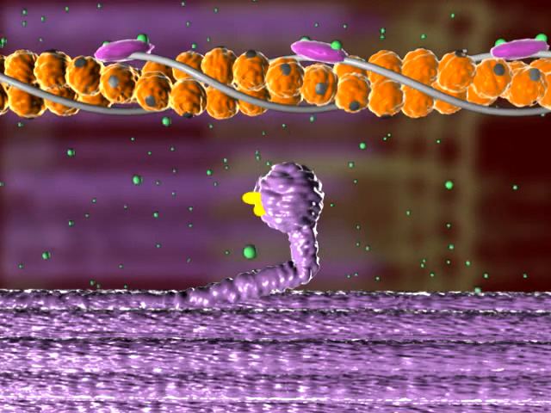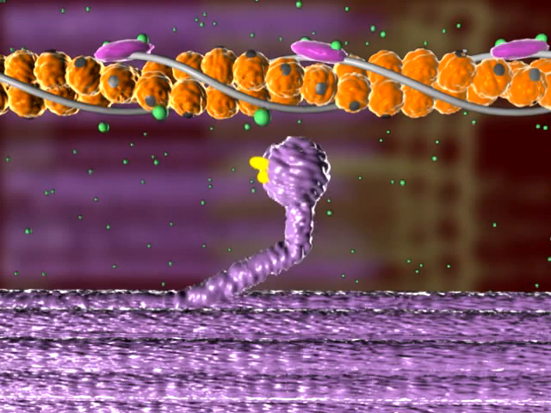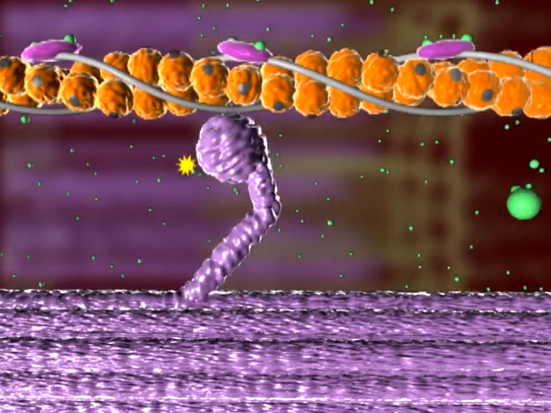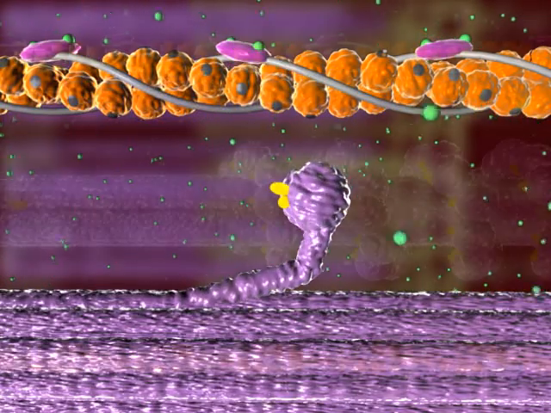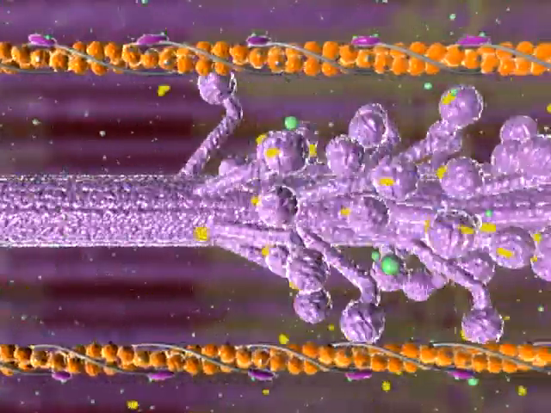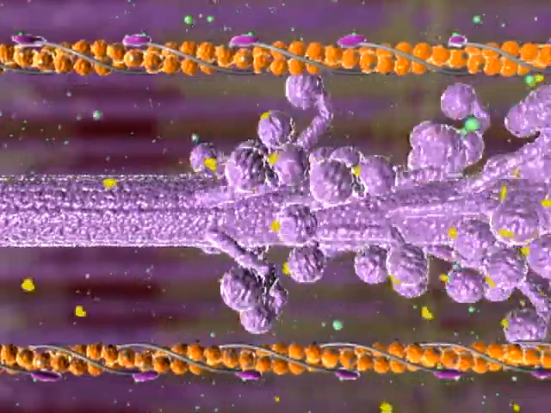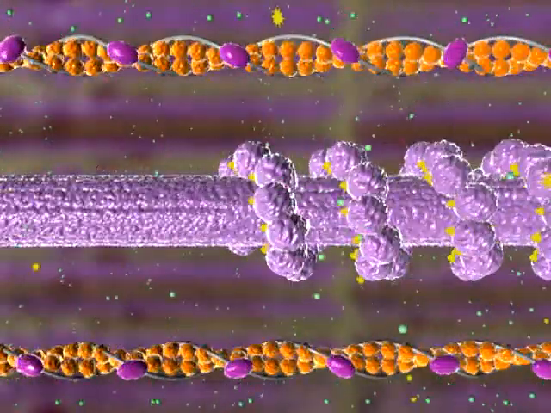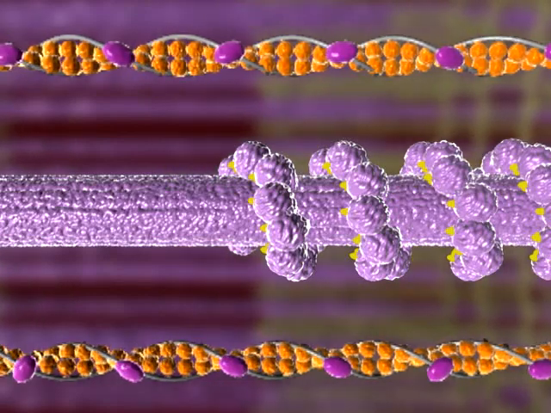The sequence repeats as long as calcium ions are present. Bind, power stroke, detach, extend. The combined work of many myosin heads causes the actin filaments to slide past the myosin filaments. When the action potentials stop, calcium ions are pumped back into the ER. The myosin-binding sites on actin are again blocked, and the muscle relaxes.